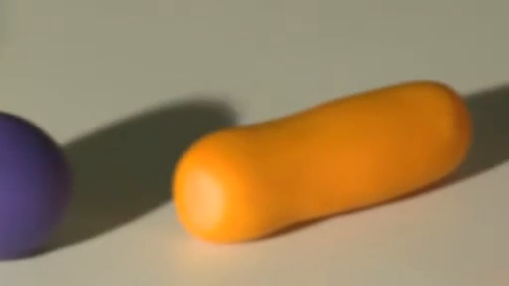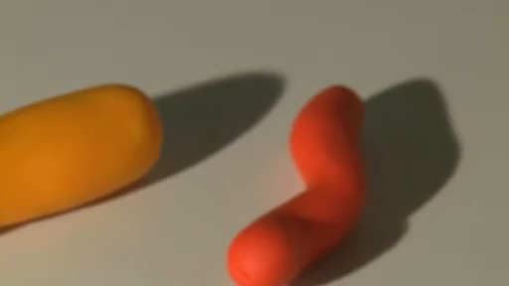So these are the basic three types of shapes. There's other shapes as well, but those are the most common ones.